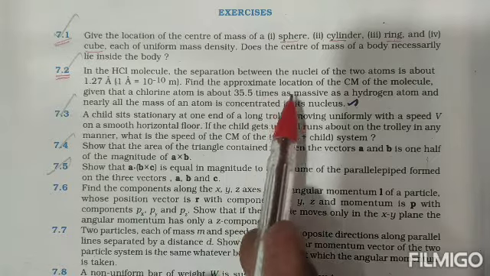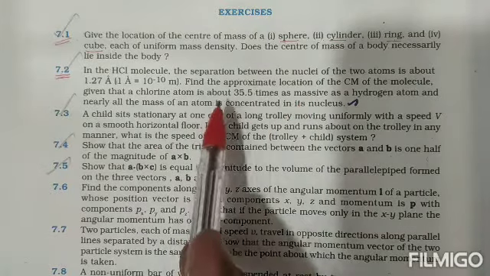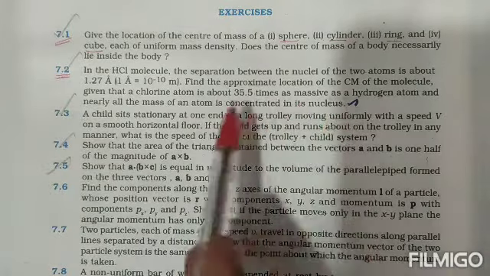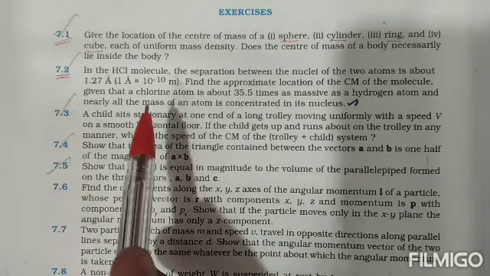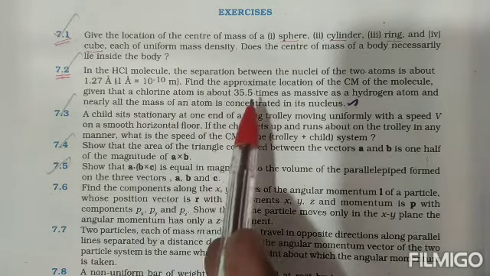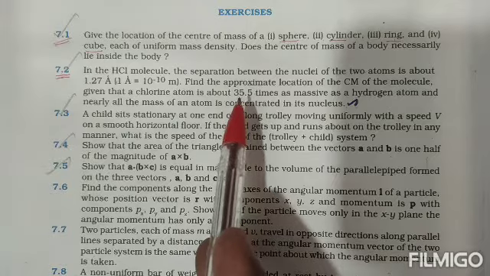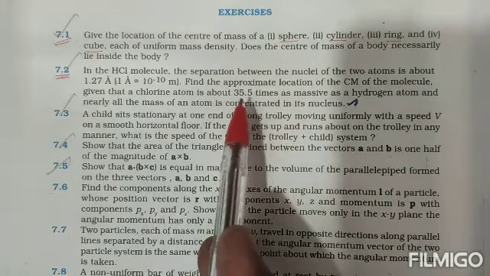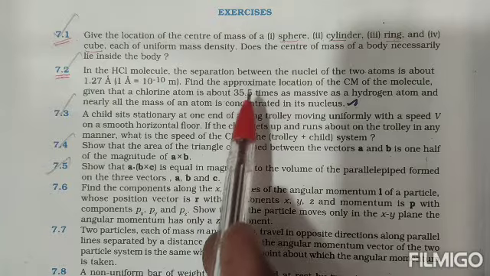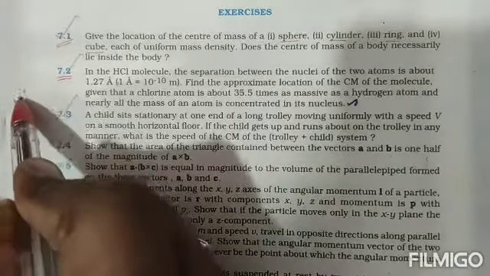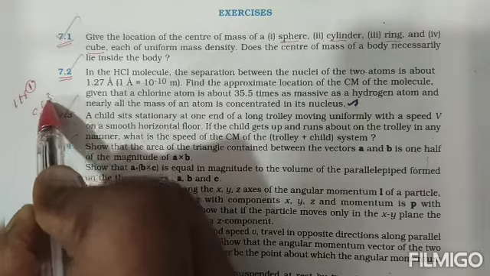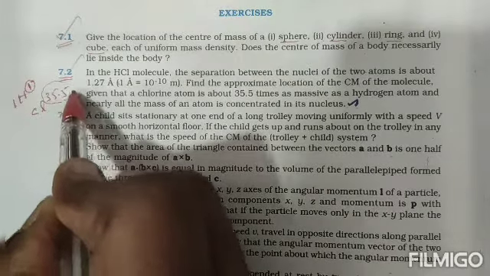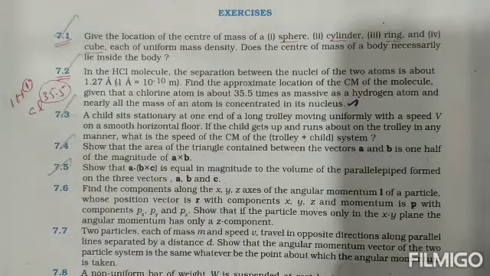35.5 times massive than the hydrogen. That is chlorine atom is 35.5 times massive than hydrogen. So hydrogen atom is 1 time, okay, chlorine atom is 35.5 times hydrogen, which is nothing but the mass number, that is atomic weight. Okay, right, because for hydrogen 1H1 will come, that is only one time. For the chlorine you know here 35.5, this is you know that atomic weight. Okay, so this is given information.